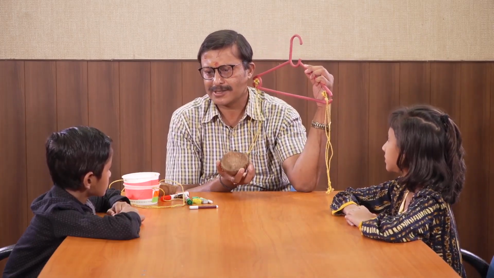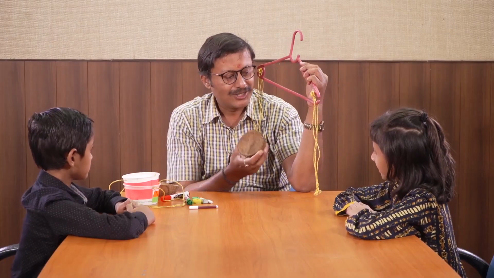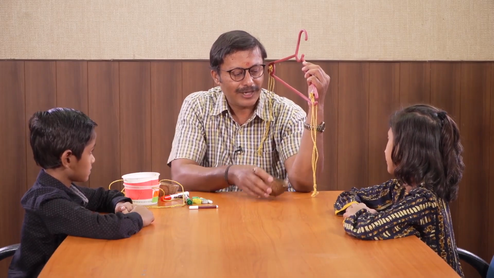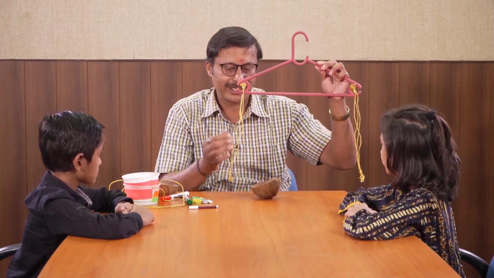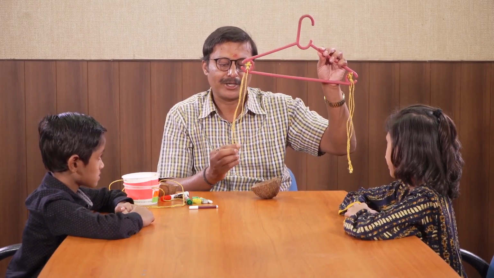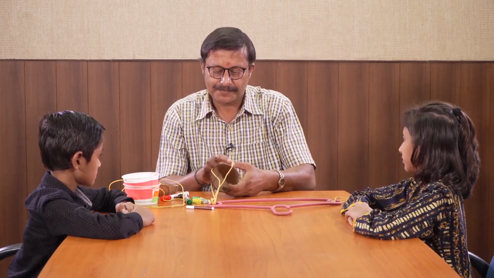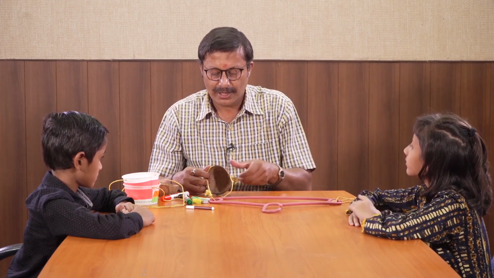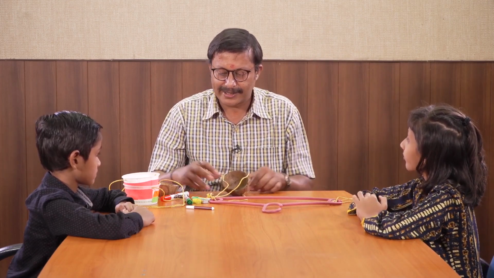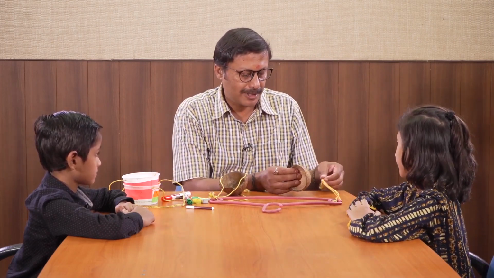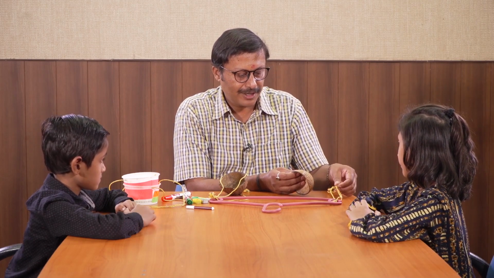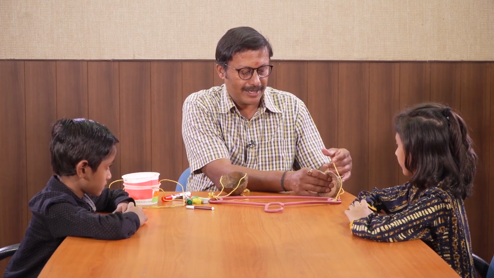What is this? These are coconut shells. For this you have to adjust this coconut shell inside these threads. How can I adjust it? Like this, and the second shell goes into the other part. Now you can lift it and our weighing balance is ready.